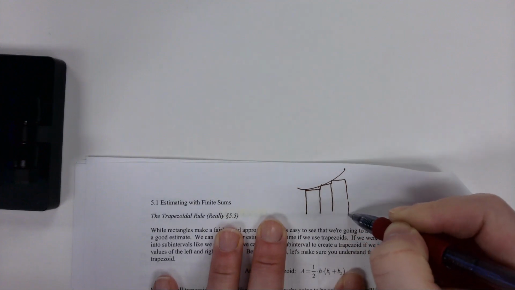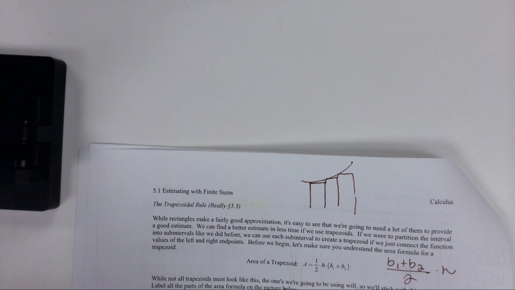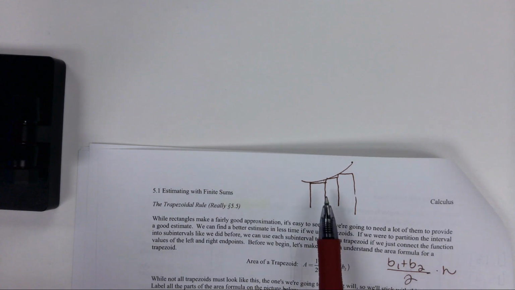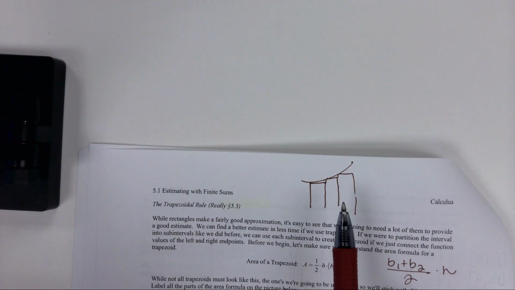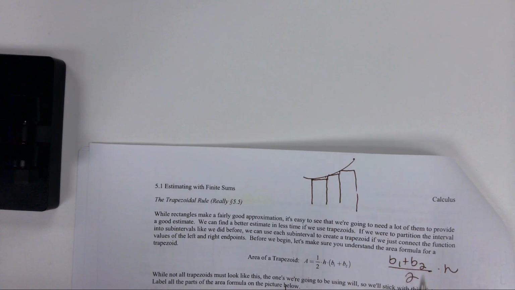Okay. What if I were to do a right-hand approximation? Then it would be an overestimation, okay? With rectangles, that's all you have to look at is increasing or decreasing.